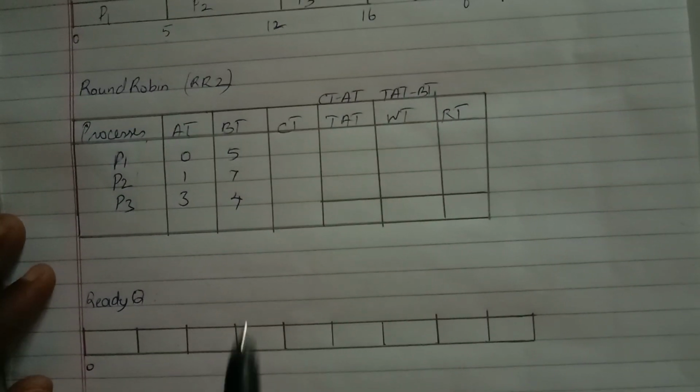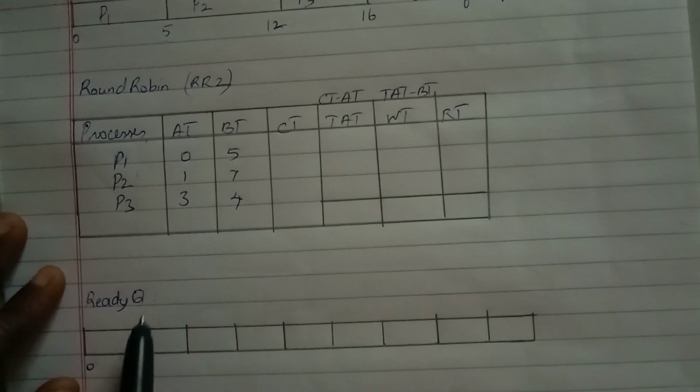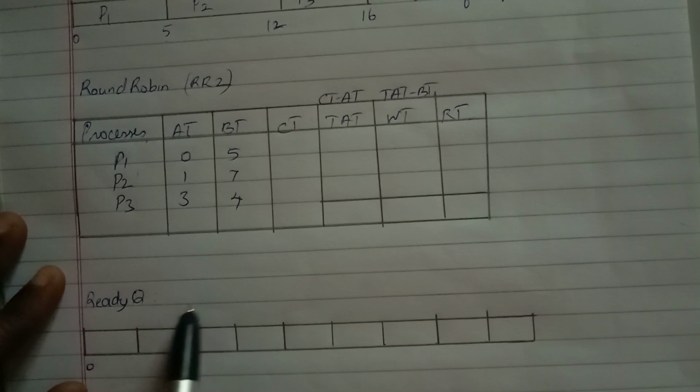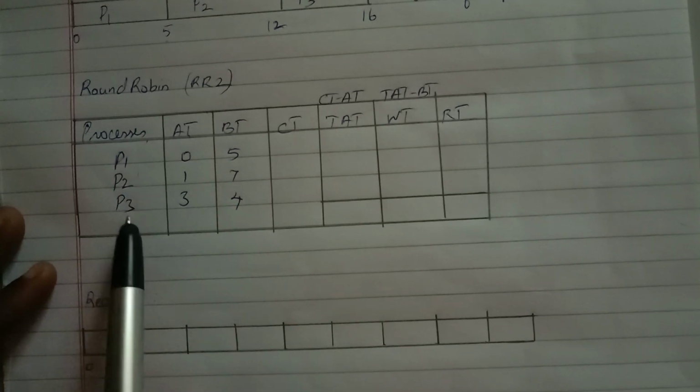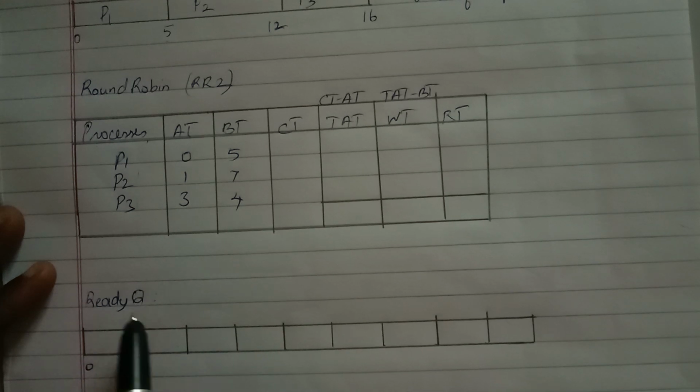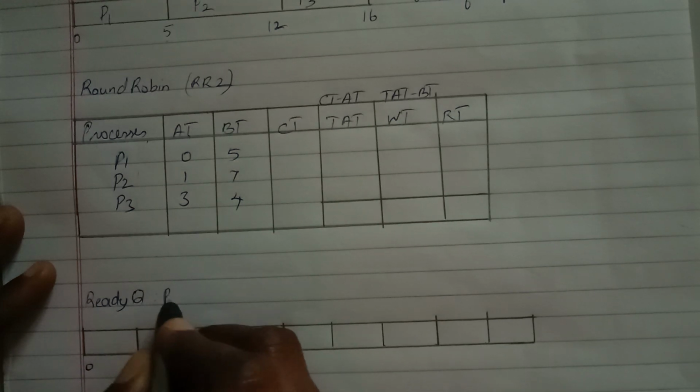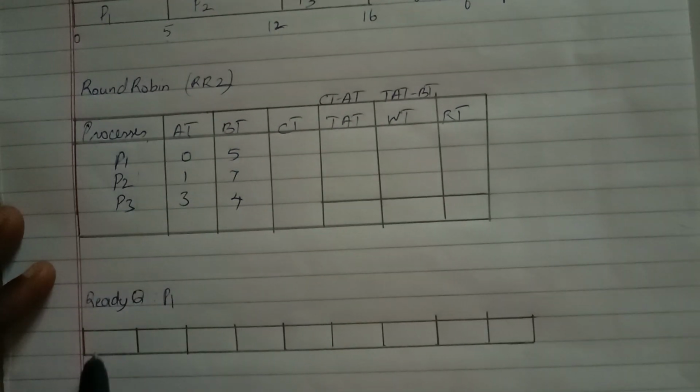As you know, in the round robin method we have to use a ready queue. In the ready queue we will write the processes waiting in the queue. There are 3 processes at time 0, so process 1 will be ready. P1 goes to the CPU, so you can write the timeline as P1.